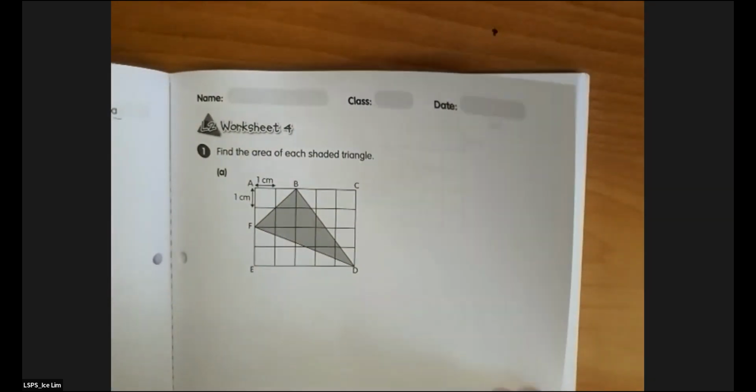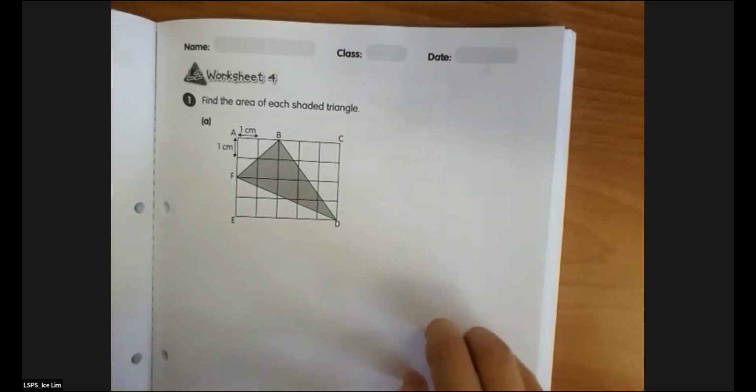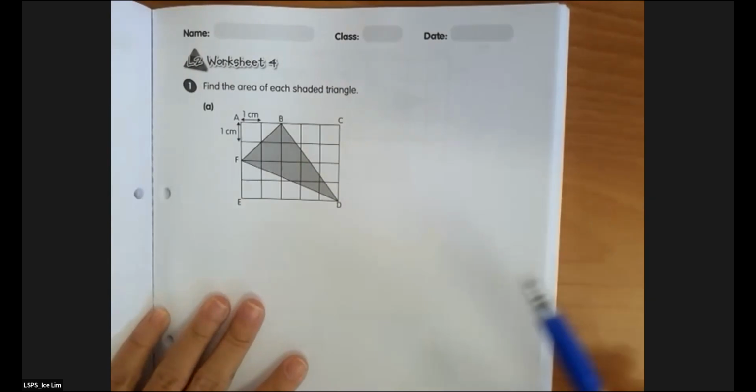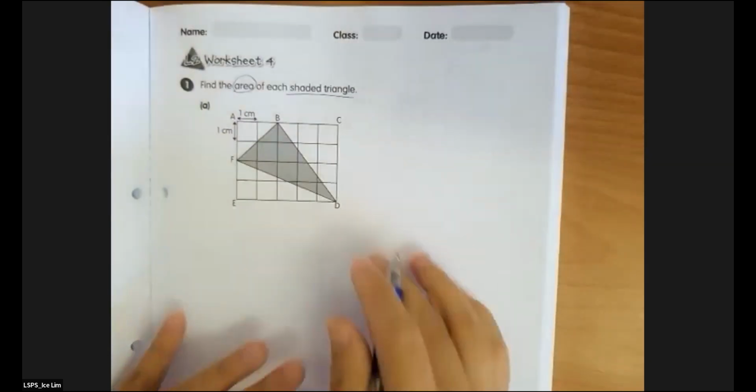Ready? Okay, I'll go through this one. Then after that, you discuss with your friends which question your 3 of you want to do. You only need to do 1 question. Okay? Now, for this question level 2, find the area of the shaded triangle.